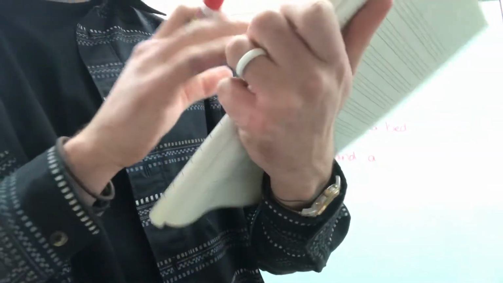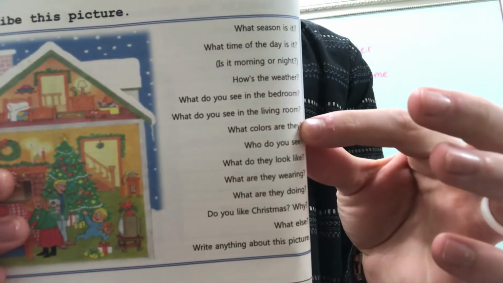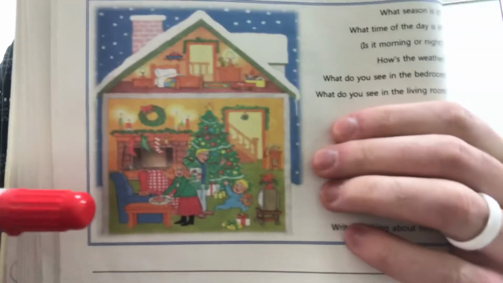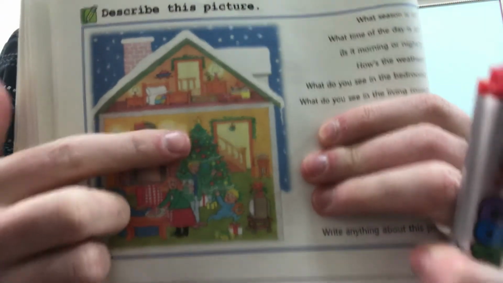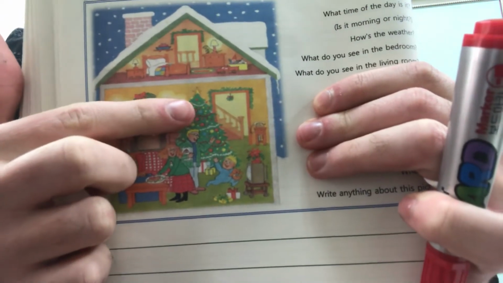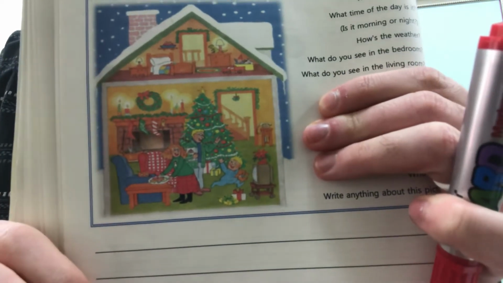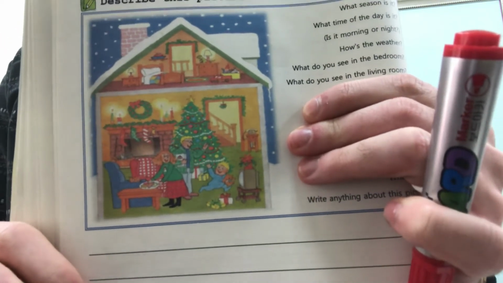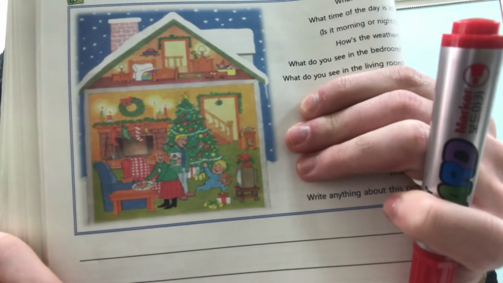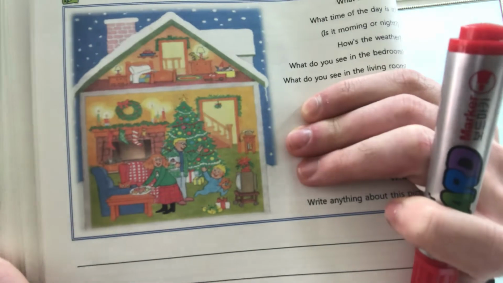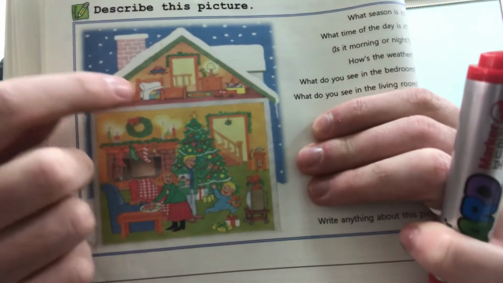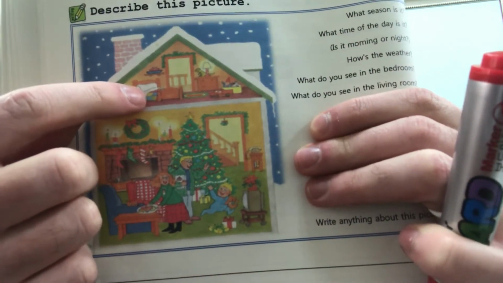Now, if we move on, let's go with, what colors are they? So let's look at the picture. What color is the Christmas tree? The Christmas tree is green, but there is also yellow and red. Okay? What about the boy's bed?